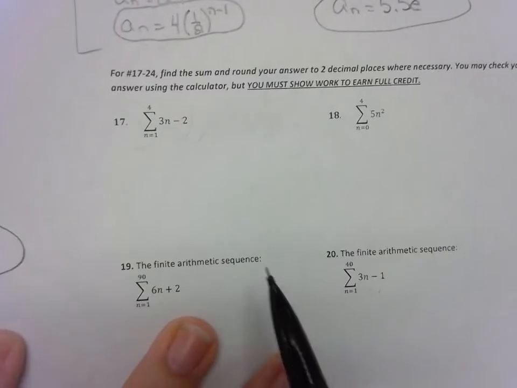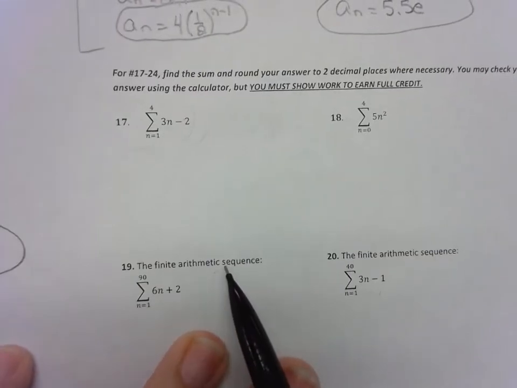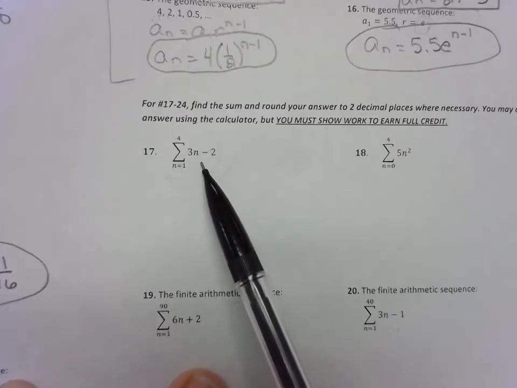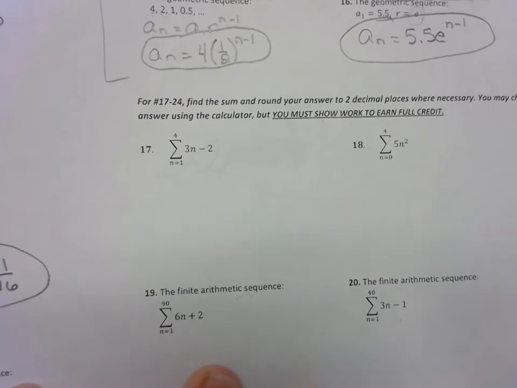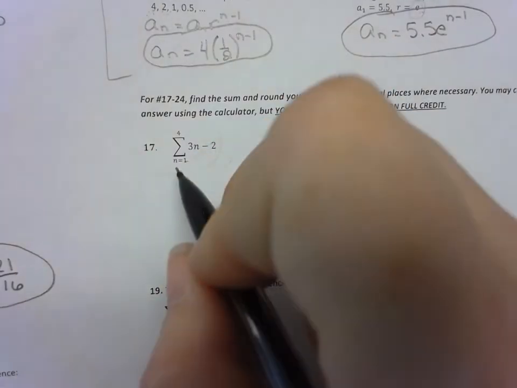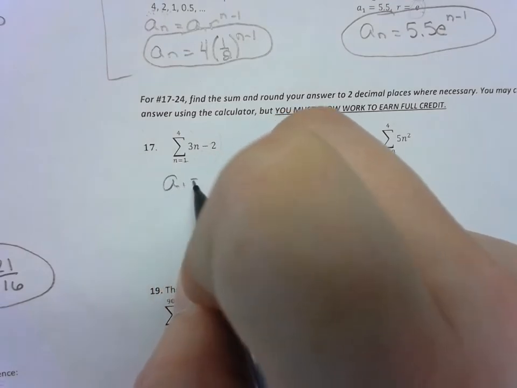Down here, I tell you that it's an arithmetic sequence. So if you know for certain it's arithmetic, you can use the summation formula for that. But personally, I'm going to play it safe if I don't know what it is, and I'm going to find them manually.